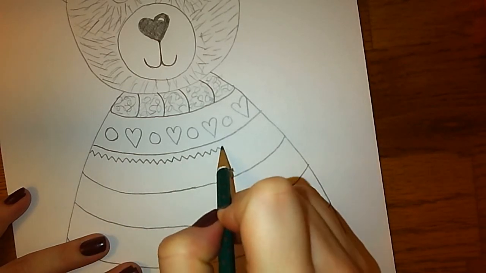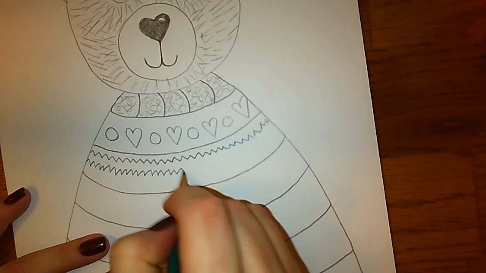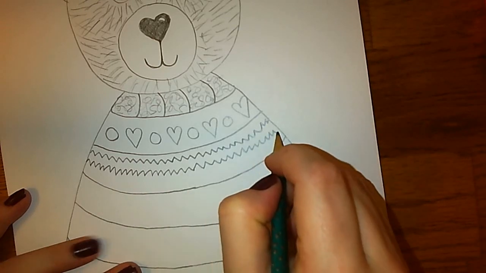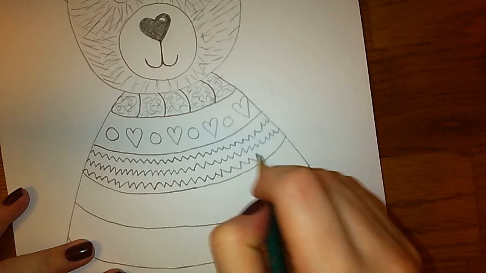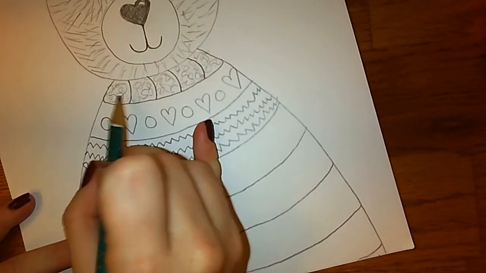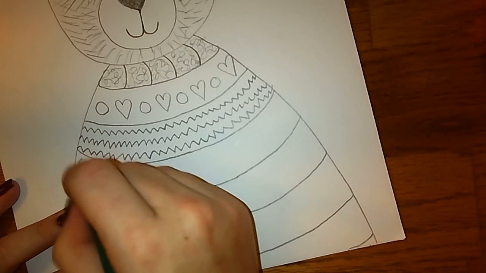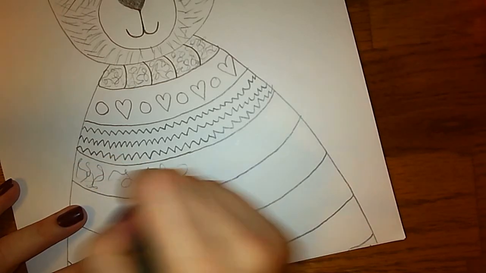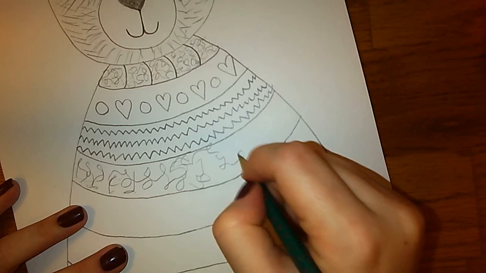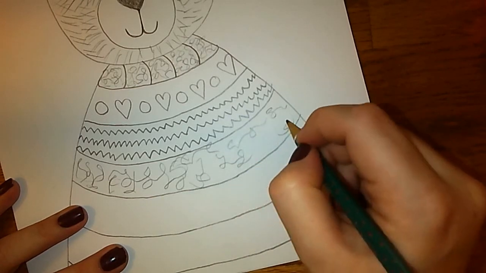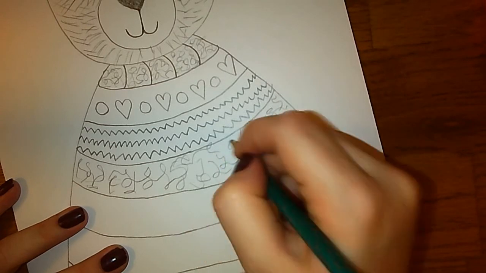So to make it a pattern, we have to repeat. So I think I'm going to make another zigzag. And I'll go again, just to fill that whole section. Okay, maybe you want to show that your sweater's fuzzy again, so maybe in this section you're just going to draw those really crazy lines because it's super soft, so I'm doing all these squiggles. My sweater is so soft. This bear is very happy about his sweater. He likes it very much.